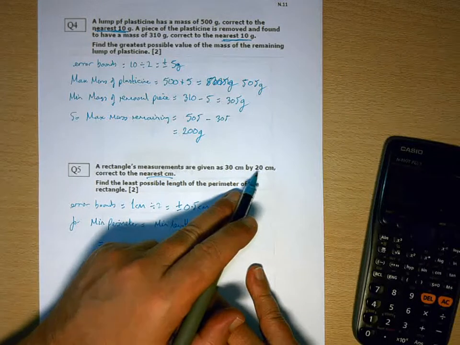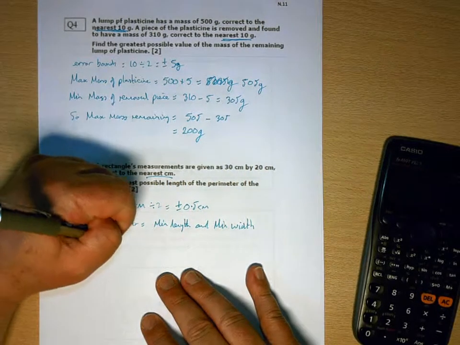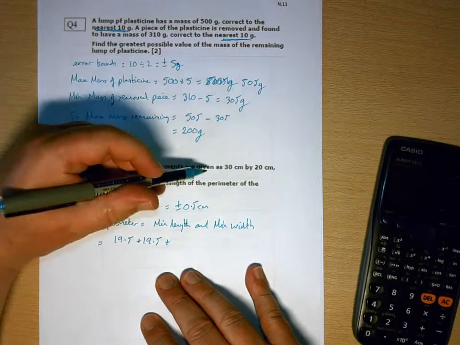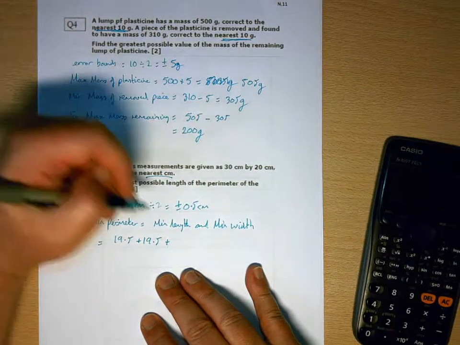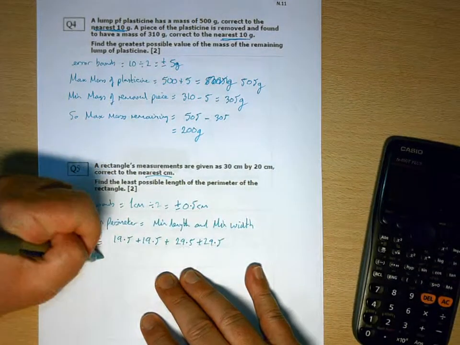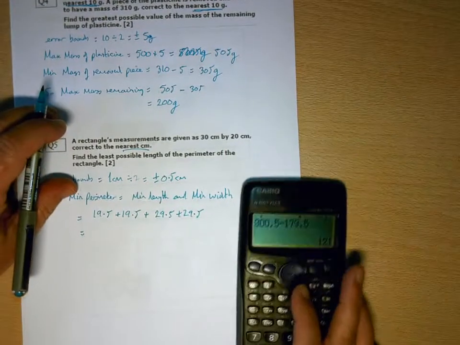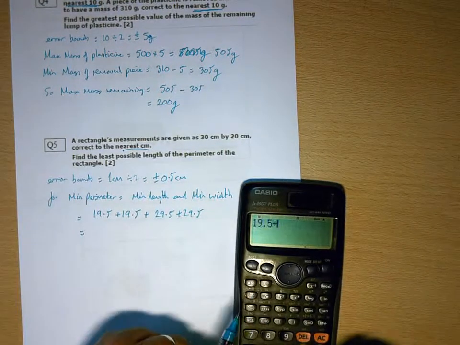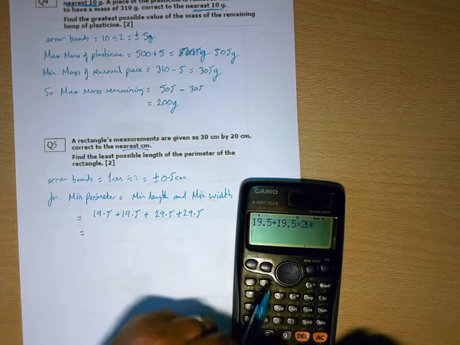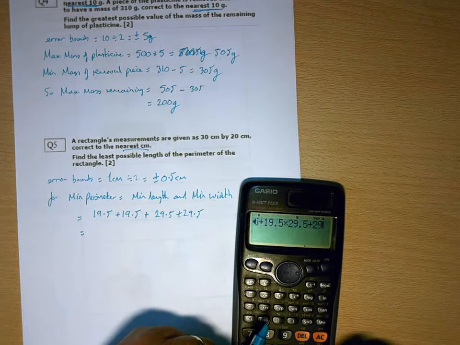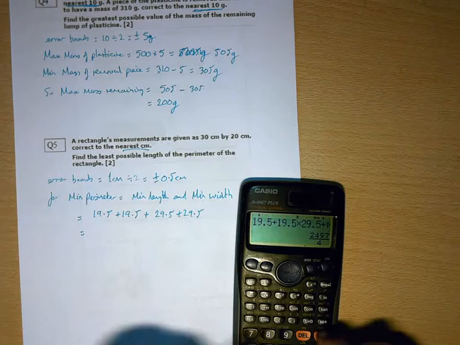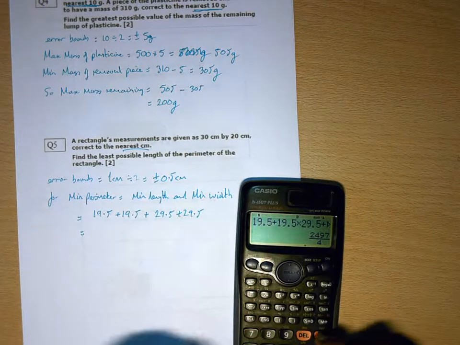So min width is going to be 20 less 0.5, which is 19.5. 2 of those, and the minimum length is going to be 29.5. So I've gone wrong there.